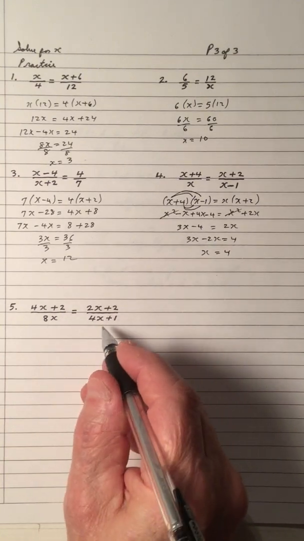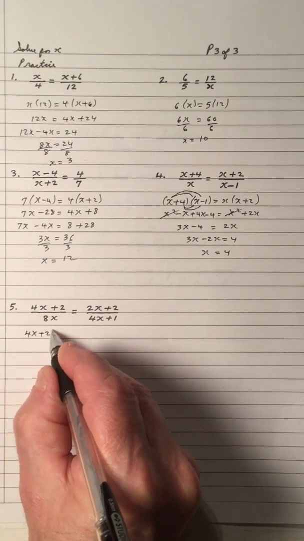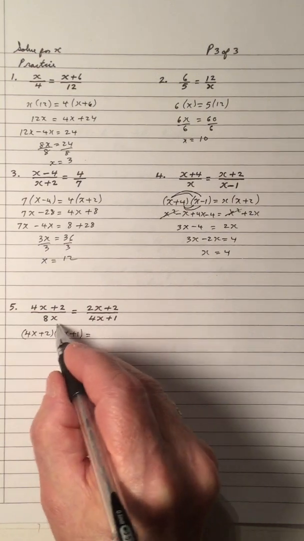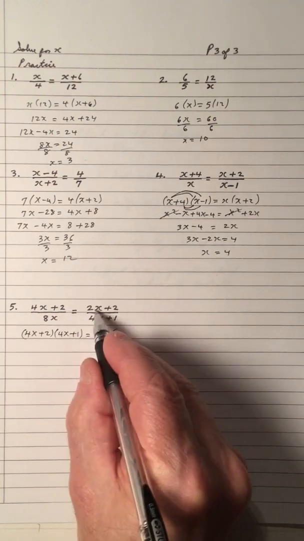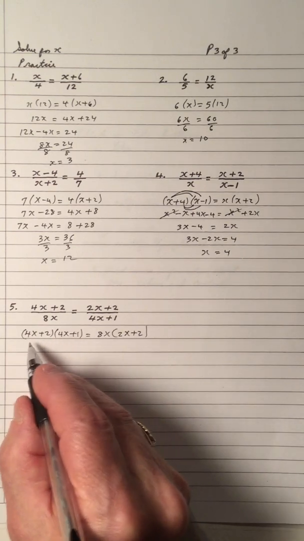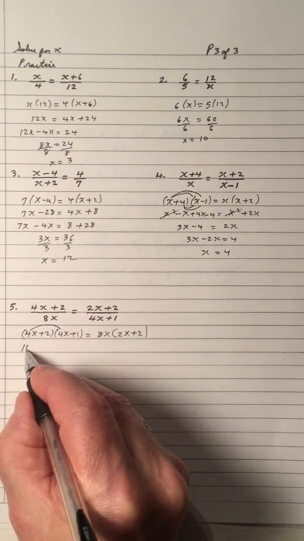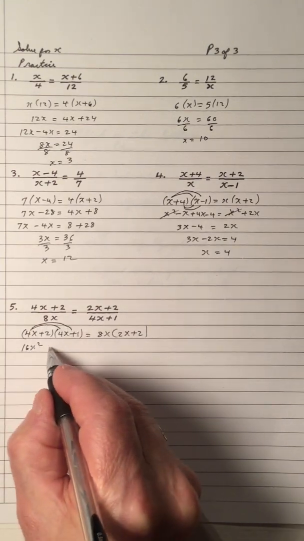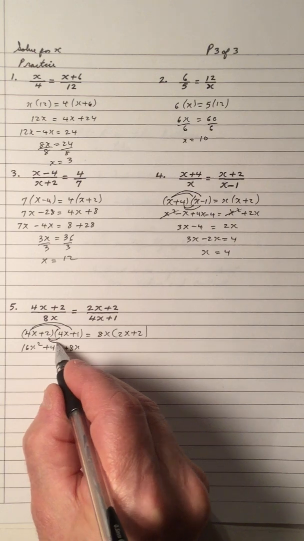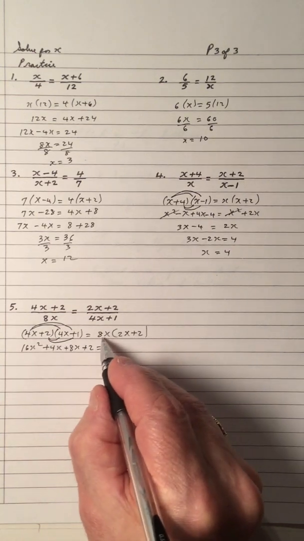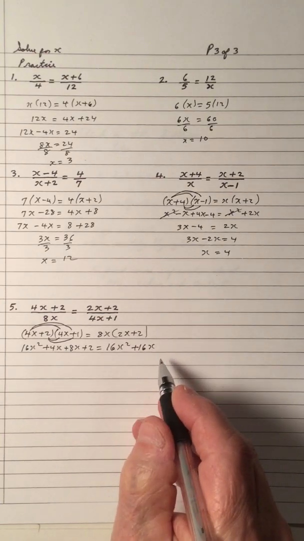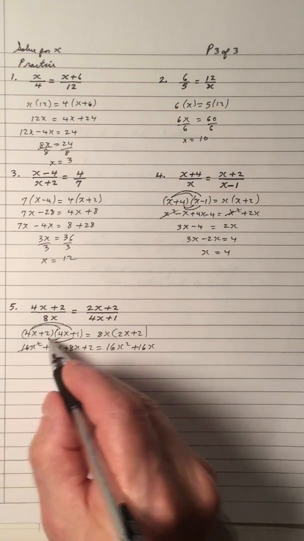And we have this one, cross multiply. So 4x plus 2, which is here, times this one, which is 4x plus 1. And we get 8x times 2x plus 2. And we do FOIL on this again, because a binomial times a binomial. First is 16x squared. Outside is 4x. Inside is 8x. And last is plus 2. 8x times 2x is 16x squared. 8x times 2 is 16x. And again, we have the 16x squared on each side, so we'll cancel them out.